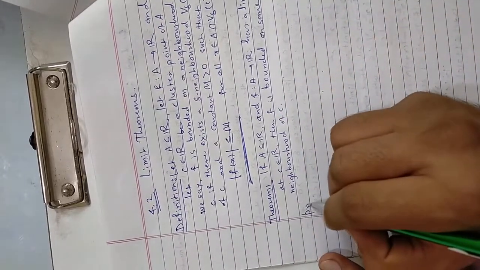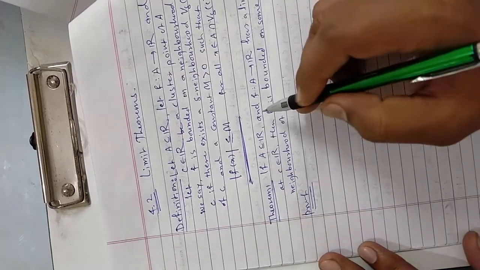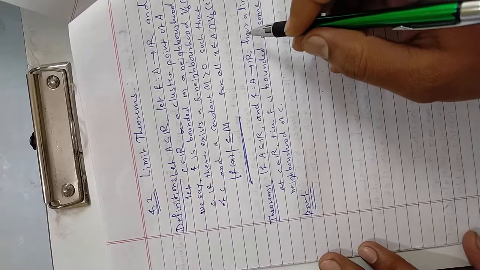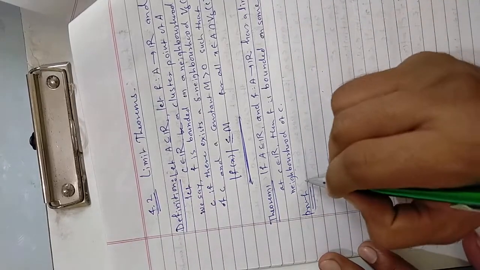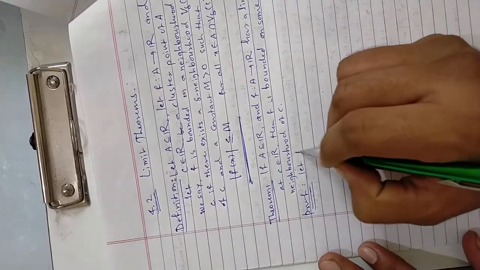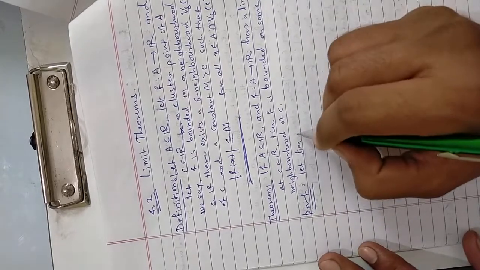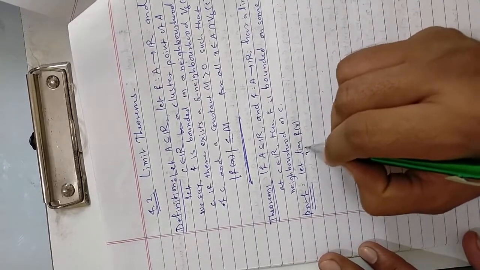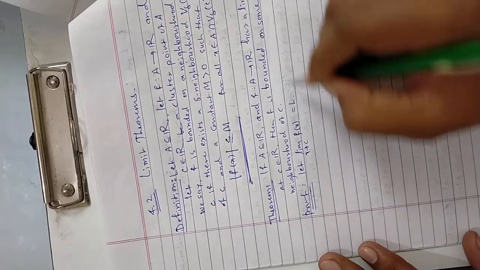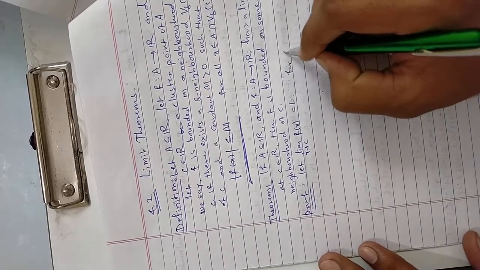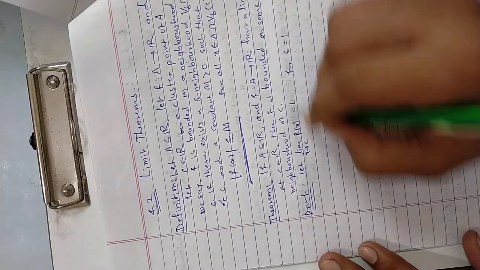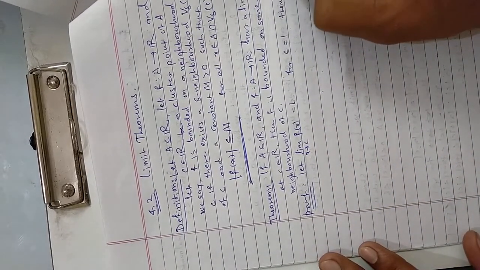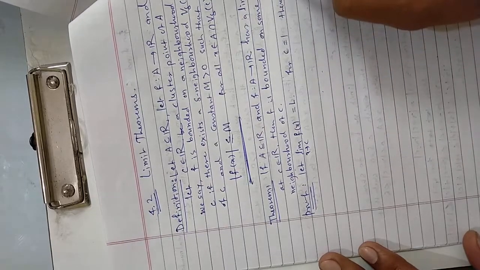The proof is very easy. If the function has a limit, then in some neighborhood of point c it is bounded. So proof: let f have a limit, so let the limit of f in the neighborhood of c be L. Let epsilon equal 1. As the limit exists, for any epsilon a delta must exist.